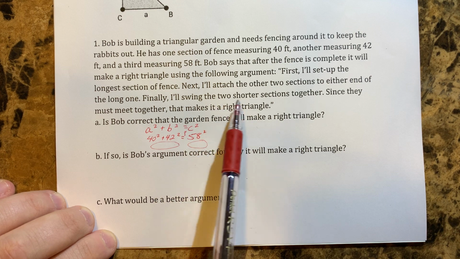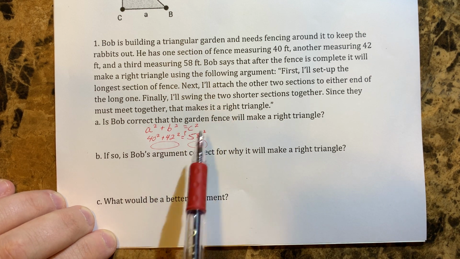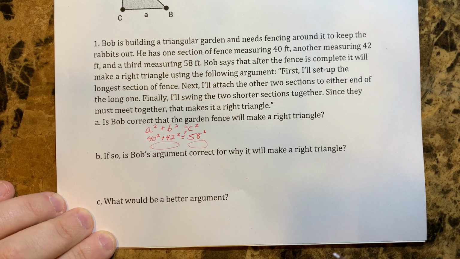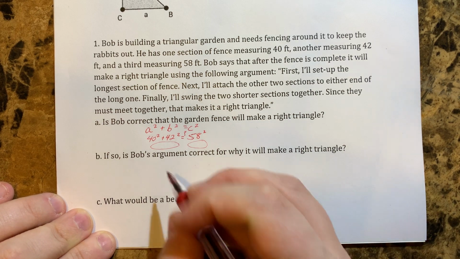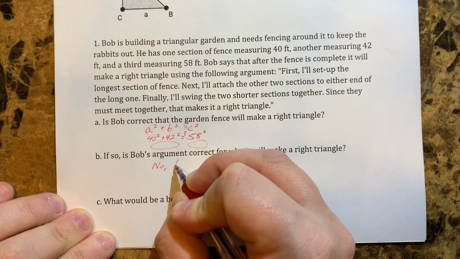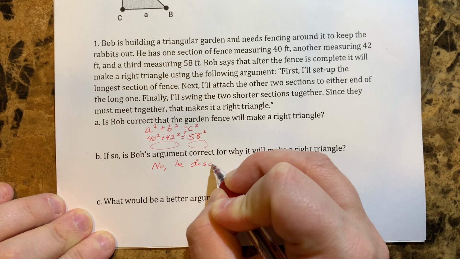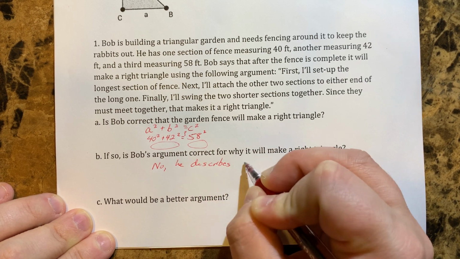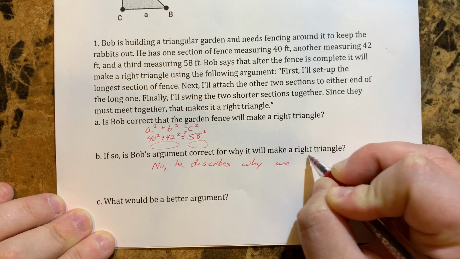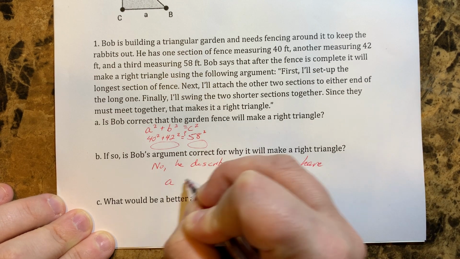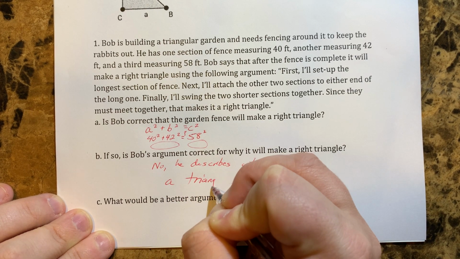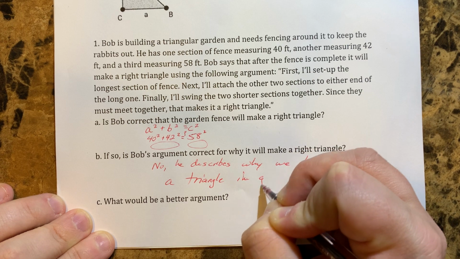Okay, it's the fact that these two swing together and connect at a right angle that is special here. So is Bob's argument correct? Okay, no. He describes why we have a triangle in general.